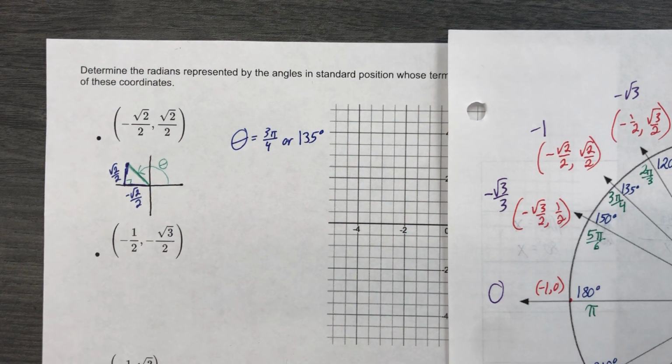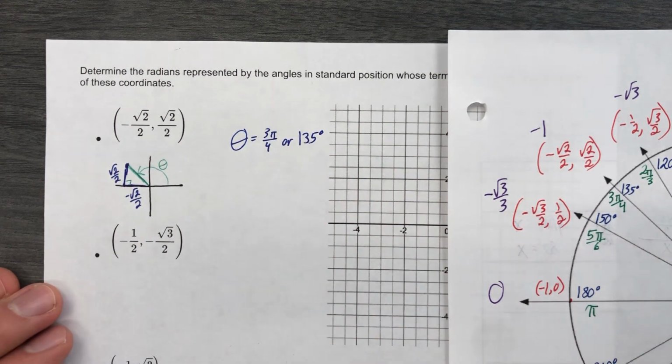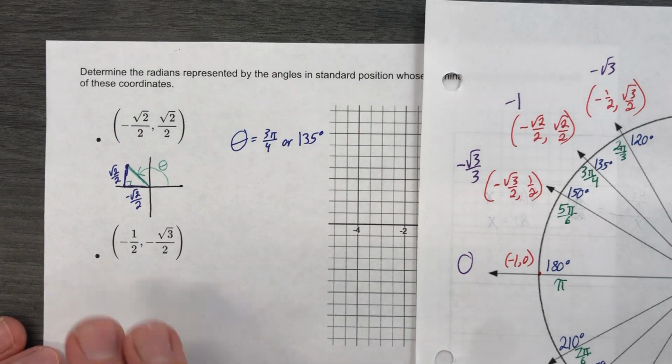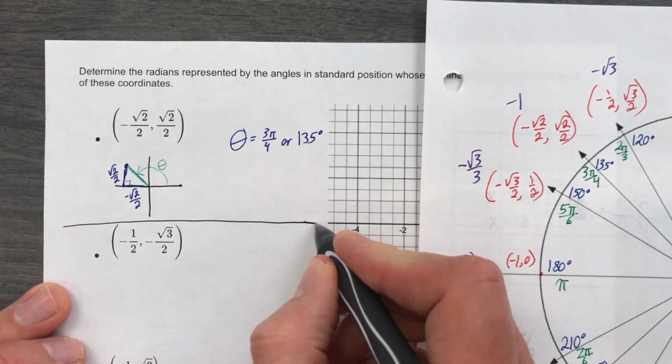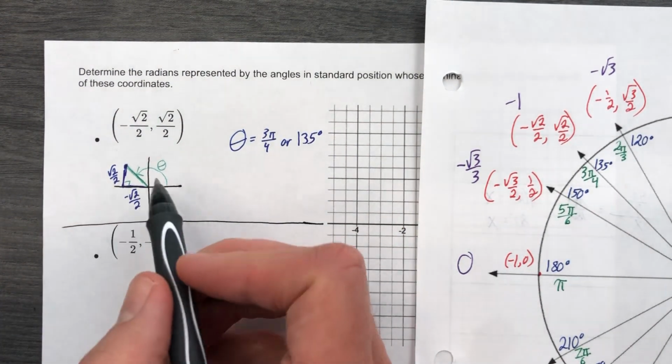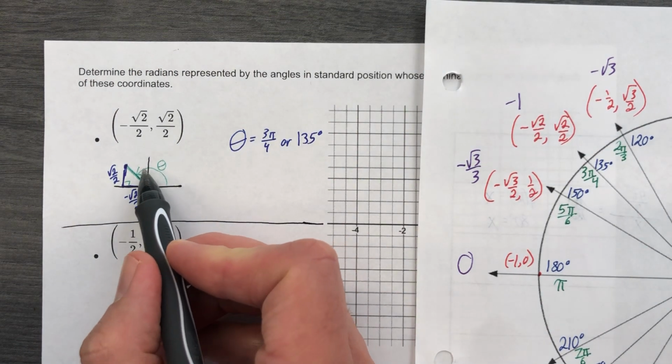If you're thinking, wow, they're all that easy, I can just look on the unit circle, they're not all going to be there. So I'm going to show you a different way of finding this exact same thing. Switching colors, and I'm going to block that off. Let's deal with the fact that this is the angle.